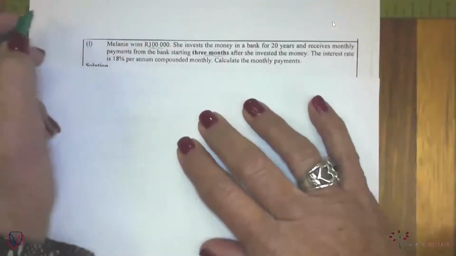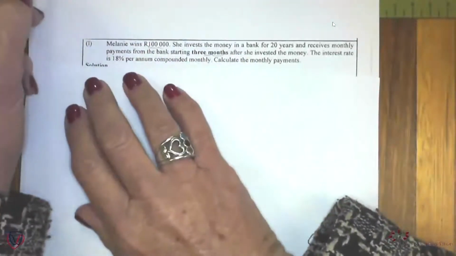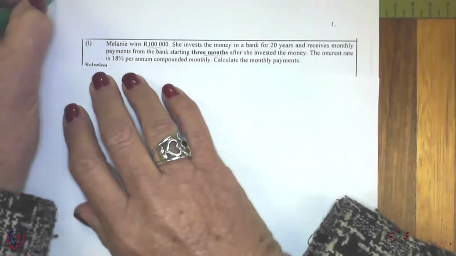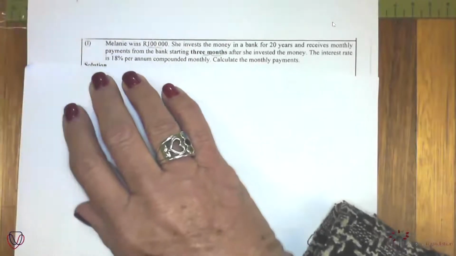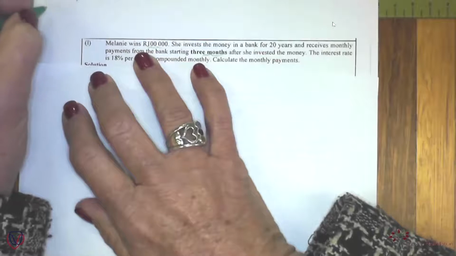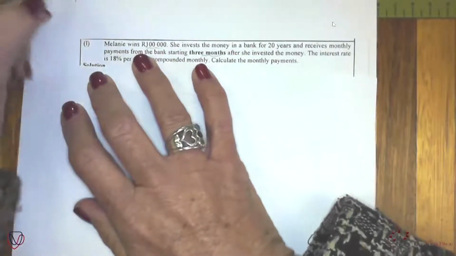Now, let's see what you have here. I'm going to write it down again. Have you got X, the payments? X is the payments. No. That is the one that you've got to find. Have you got the P value? Yes, it's the money that she invested.